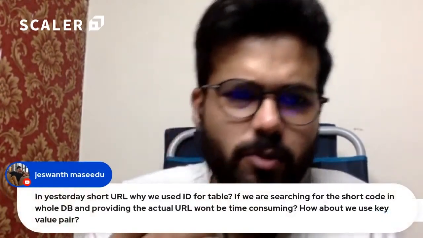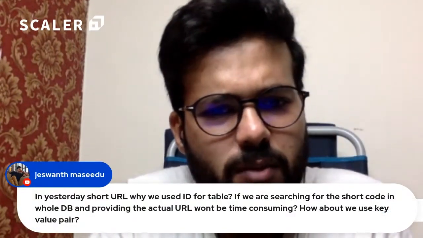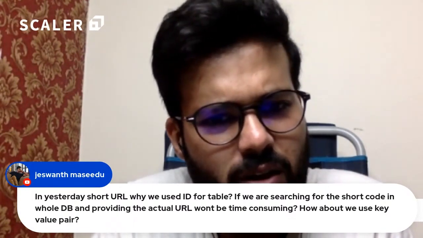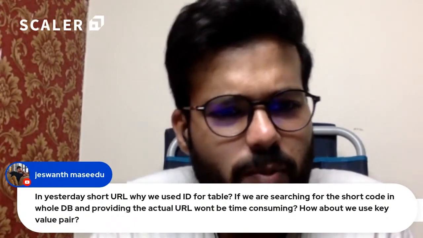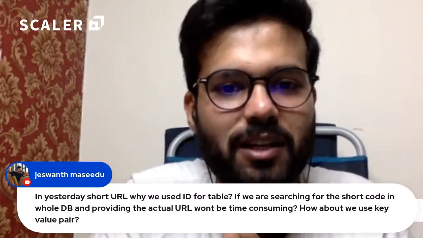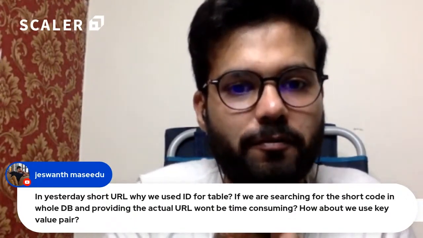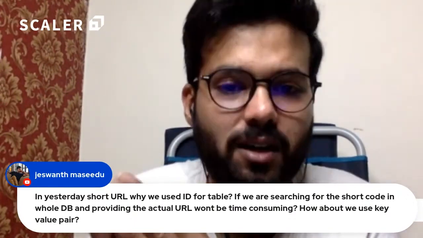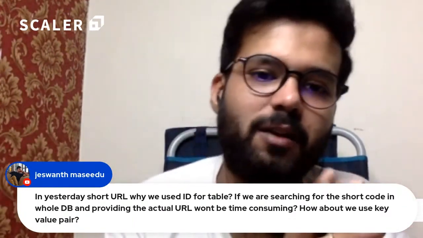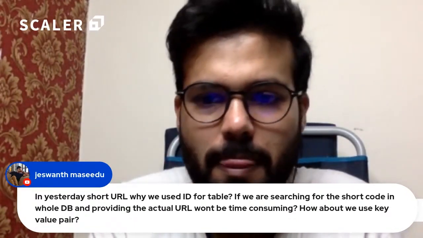So Jayant has a question. In yesterday's short URL, why do we use user ID for the table if you're searching for the shortcode in the whole DB and providing the actual URL won't be time consuming? How about using a key value pair? The schema that I wrote was primarily for a system designed for very few users, not for a massive scale. A minimalistic KV is the one that will work best for a URL shortener kind of design.